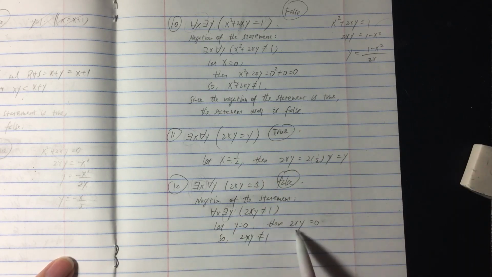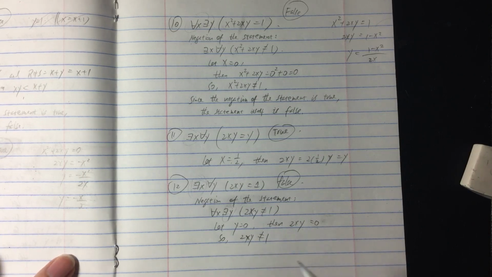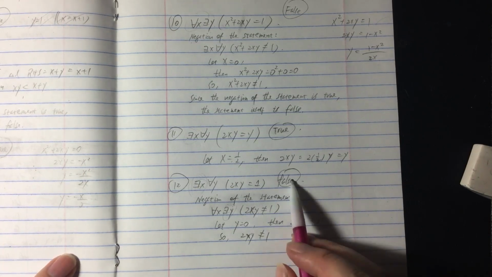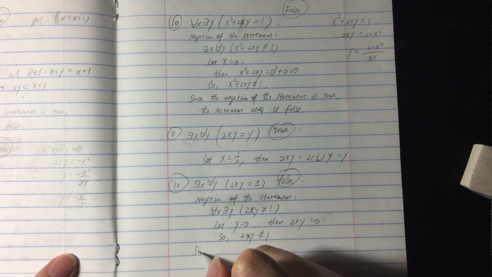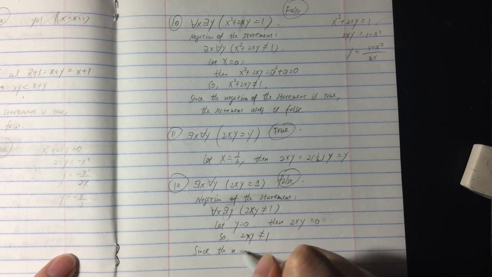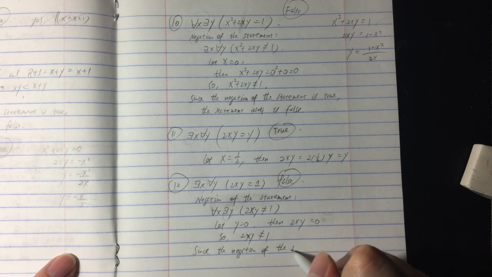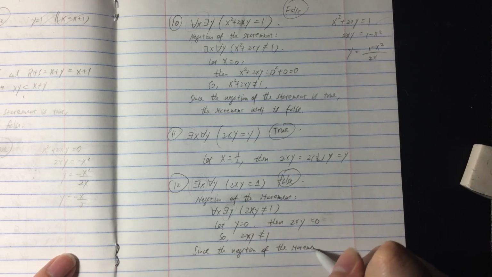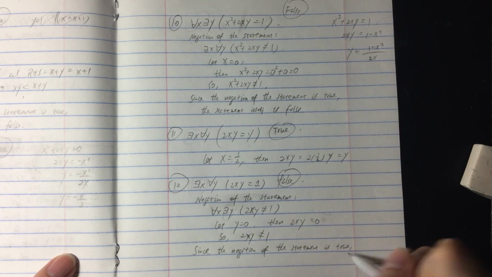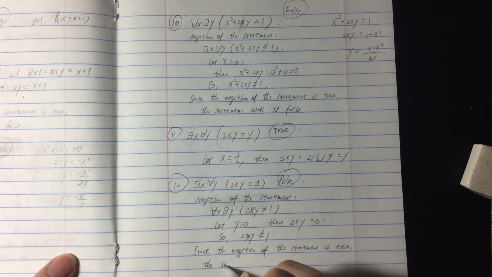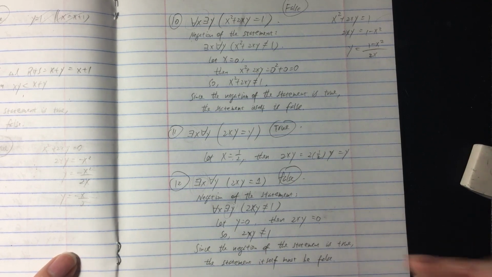Since the negation of the statement is true, the statement itself must be false.